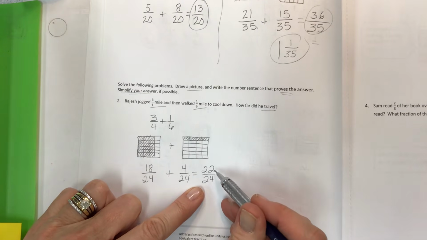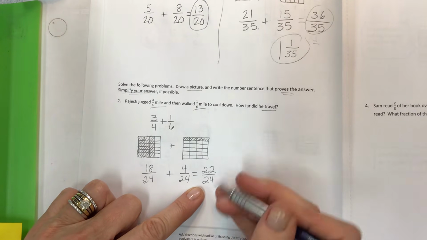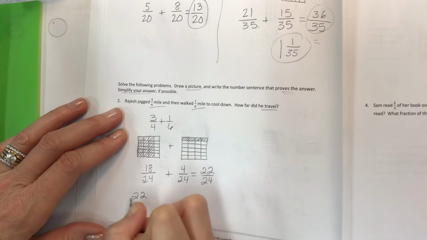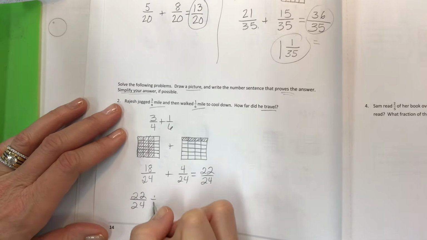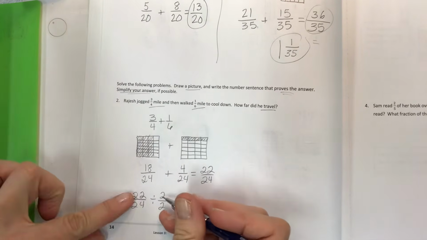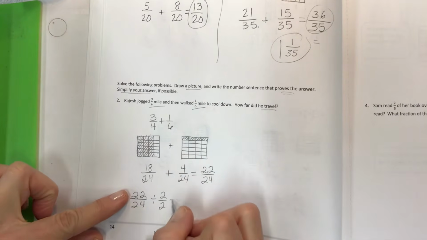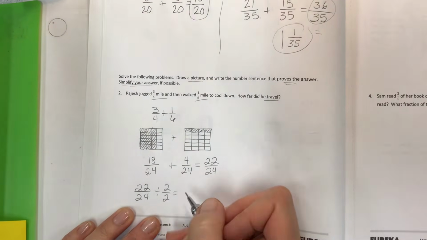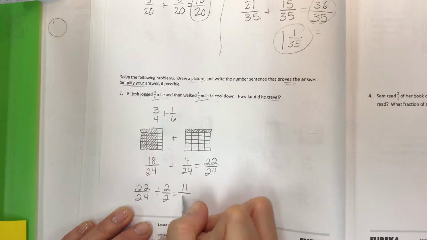Now, earlier I was talking to you guys about if they're both even, you can simplify by dividing by, if nothing else, 2. But what you do to the top, you do to the bottom. If I'm going to divide the top by 2, I must divide the bottom by 2. It has to stay the same, so I would get 11/12.